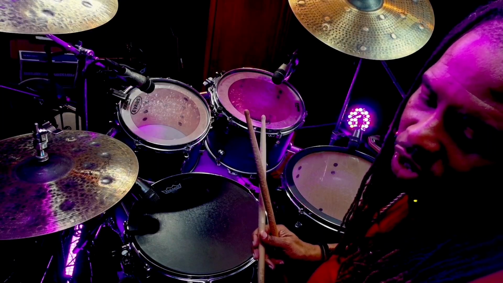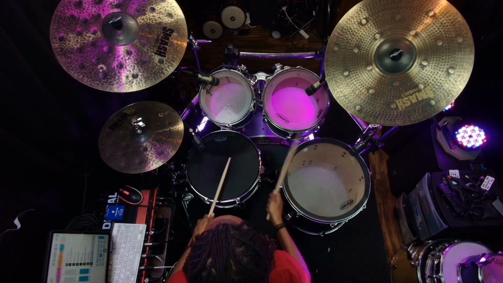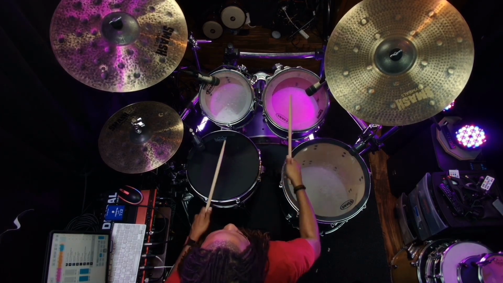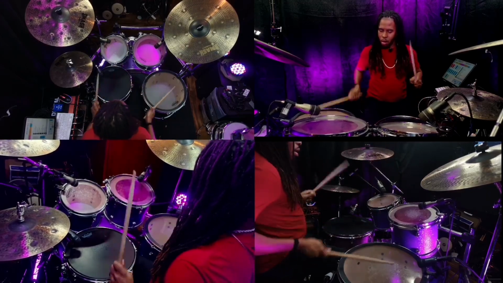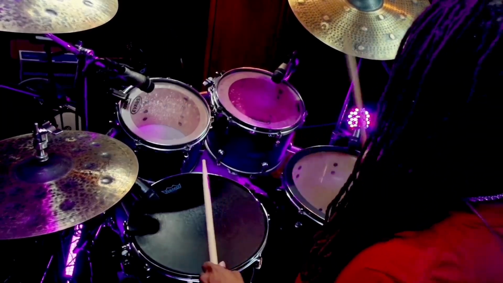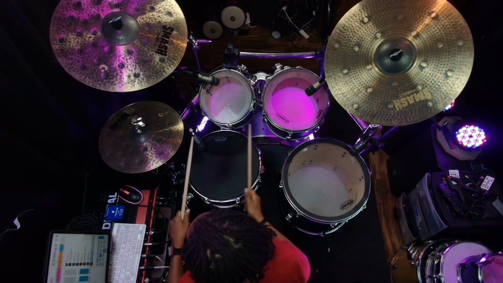So let's jump to the verse. This is not how we're going to play the verse, but this is just an example of how you can practice getting used to playing that right hand. So let's check it out. Verse 2, 3, 4. Reverse. 2, 3, 4. Interlude. 2, 3, 4.